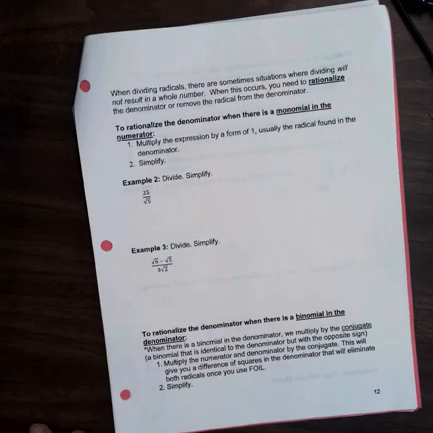Now, let's talk about when we get a radical in the denominator.